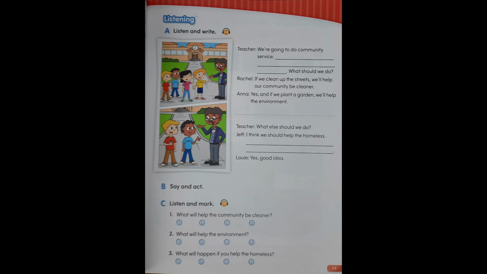Number 2. What will help the environment? A. Planting a garden. B. Helping the homeless. C. Cleaning up the streets. D. Doing volunteer work.